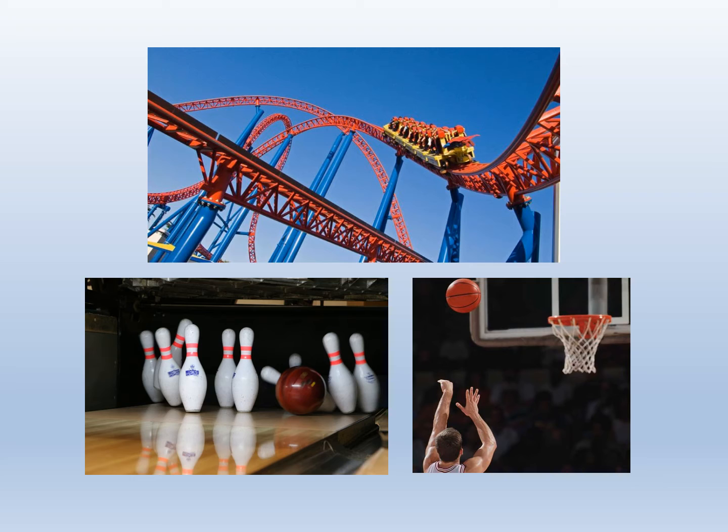So we have other kinds of pictures here for the kinetic energy. At the top, the roller coaster in motion. So below that, you have an example for the bowling and hitting the bowling pins. And the third, on the right side, you have the basketball wherein the ball is going to shoot on the ring.